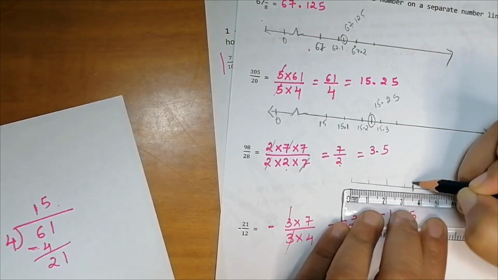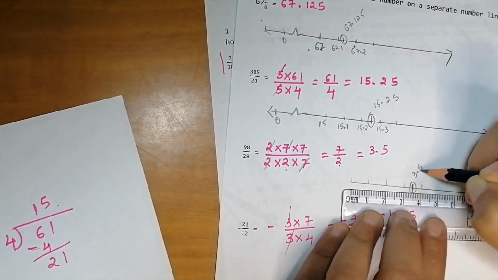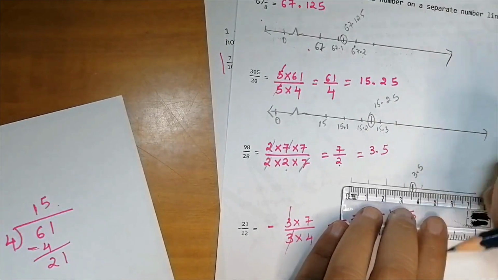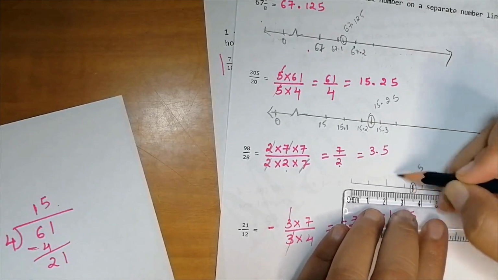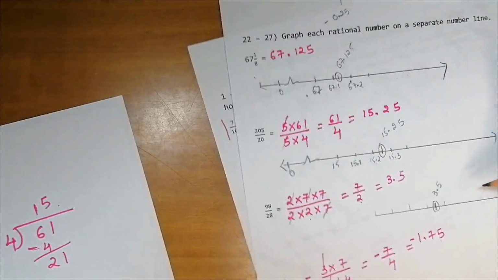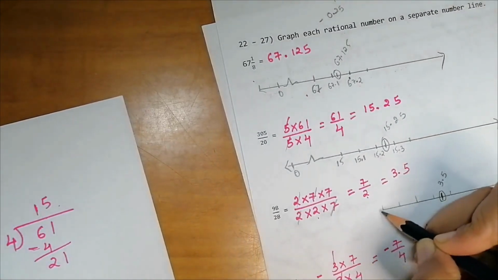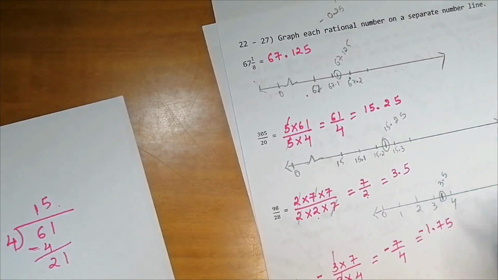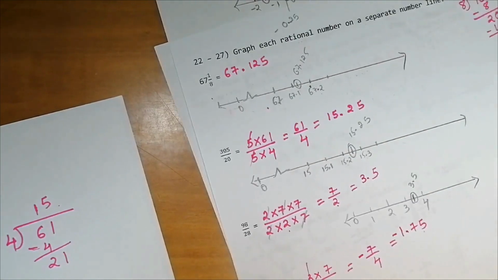So this is where my number will be, 3.5. I actually plotted my number first so that I don't have to take the scale again. I know it's in the center, right? 3.5, between 3 and 4. So that way you save your time and you go faster. 1 2 3 4. That's it, and you're done.